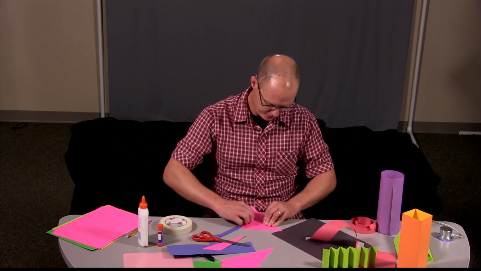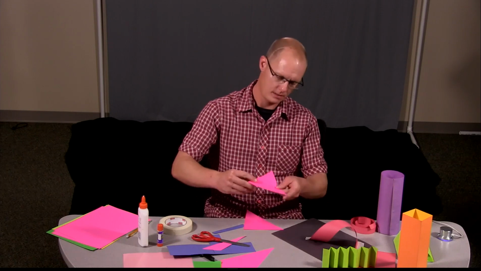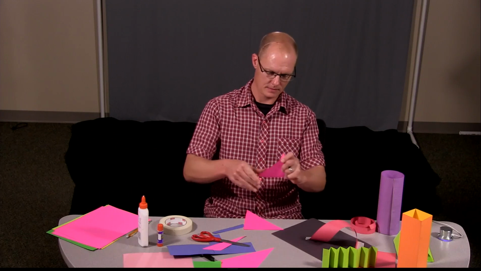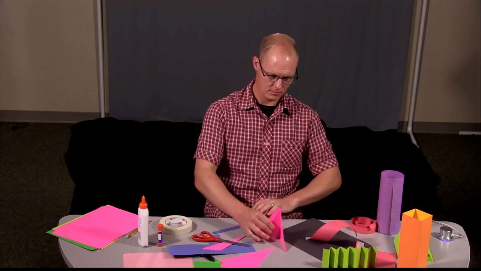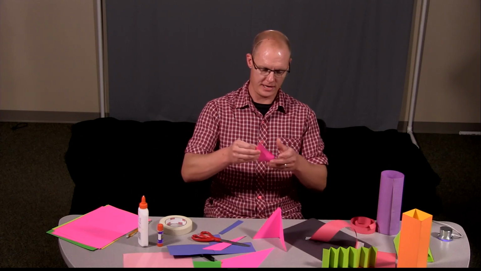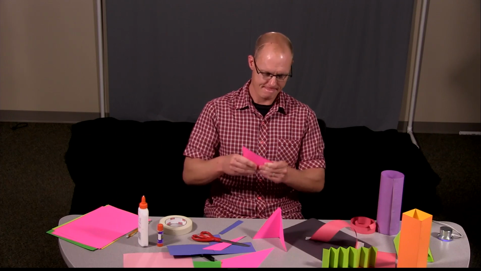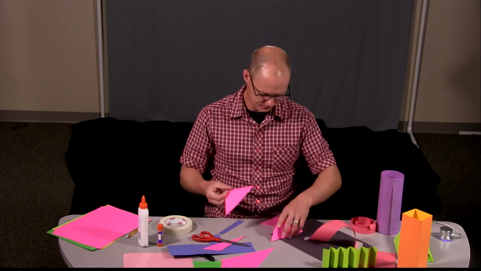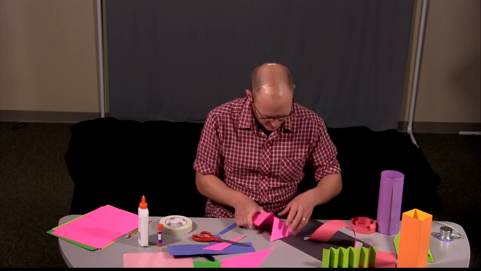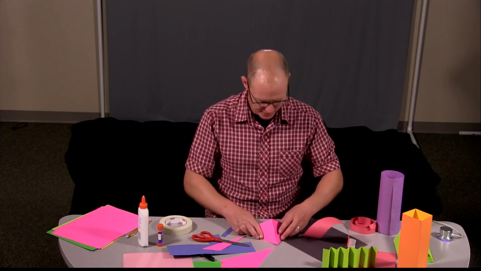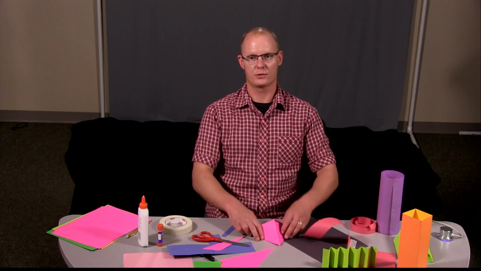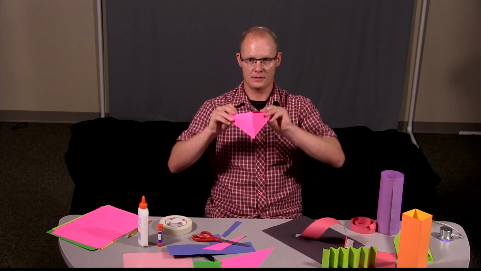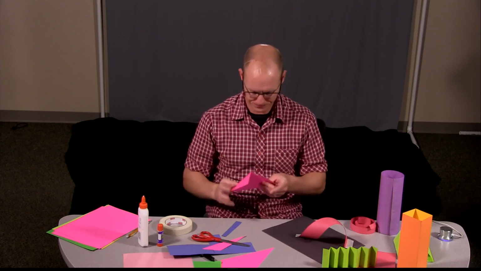So now what I'll do is I'll fold this in half through the middle. Fold this one in half through the middle as well. And then I can go ahead and put this together as a pyramidal shape as well. So now I can glue these together here, and then I'll have a similar shape.